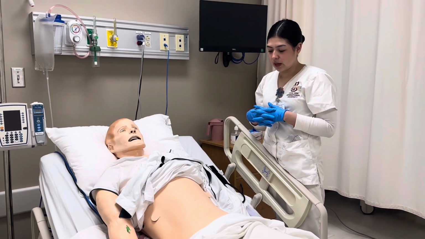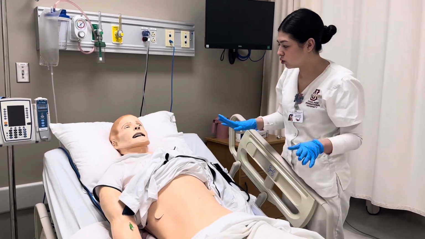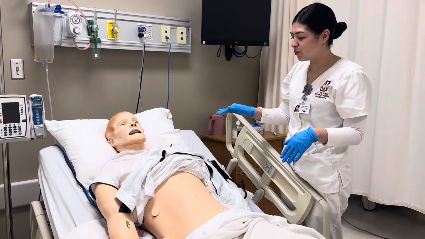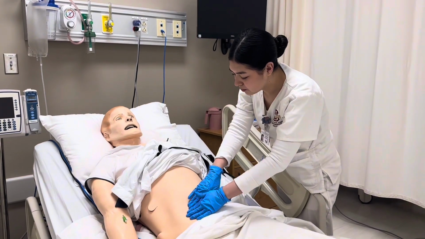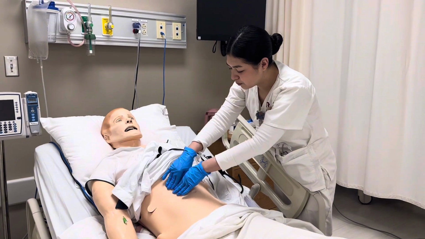So now I'm gonna go ahead and lightly palpate. Okay, so do you have any pain? Okay, no pain. If he had any pain, I would finish with the quadrant that has pain. So I'm gonna start at the right lower quadrant again. Lightly palpating, moving up to the right upper quadrant.